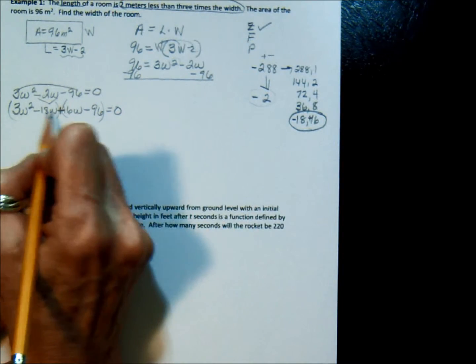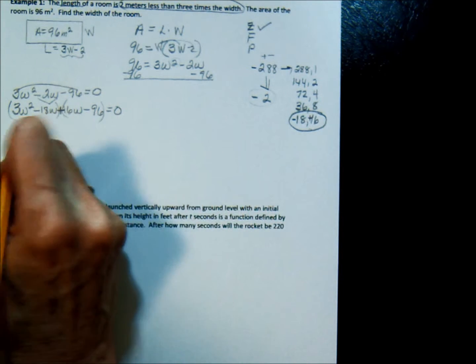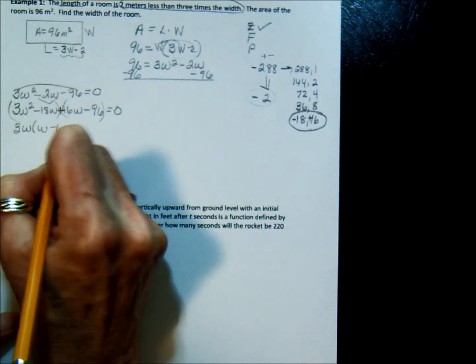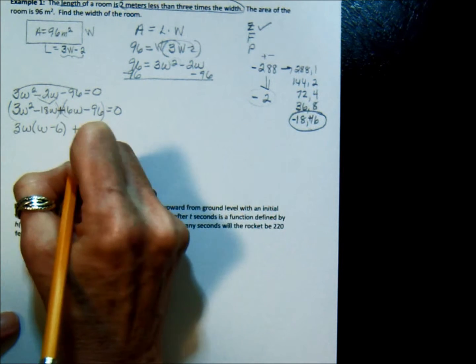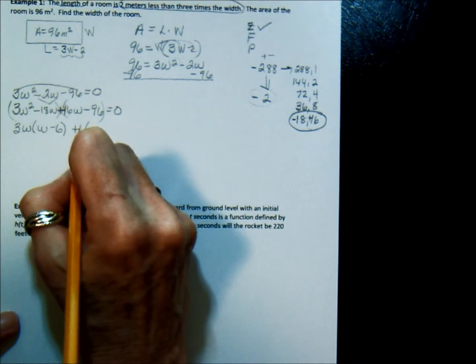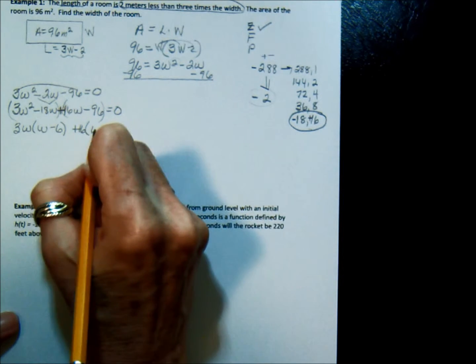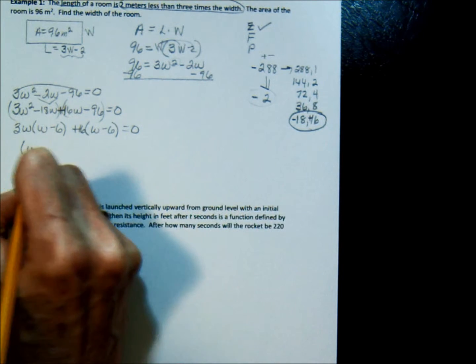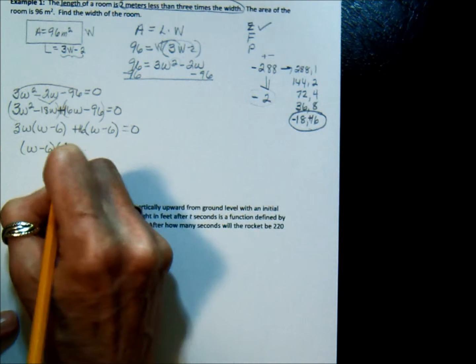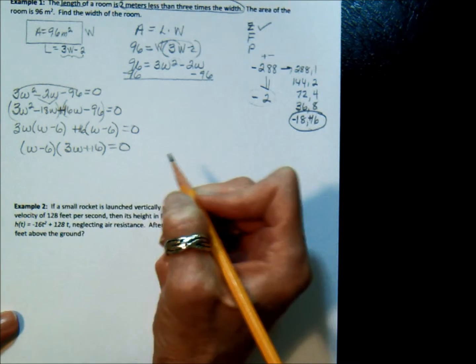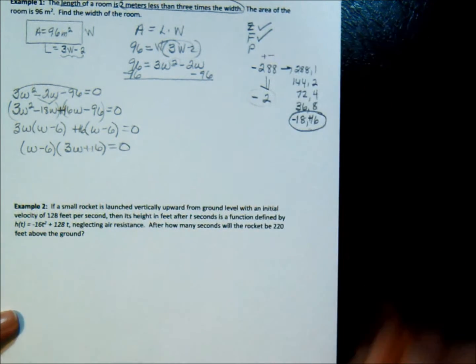I'm going to factor out the GCF of this first binomial, which is 3W. I'm left with W minus 6. Bring down my plus. I'm going to factor out the GCF here, which is 16, and I'm left with W minus 6. So my two factors are W minus 6 and 3W plus 16 equals 0. So I just did that part.